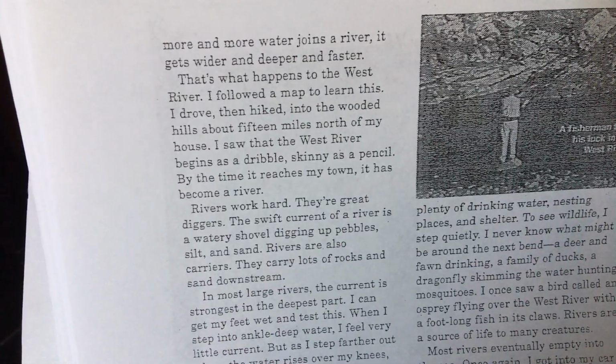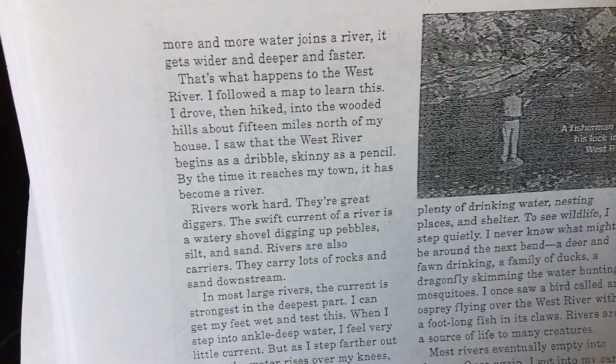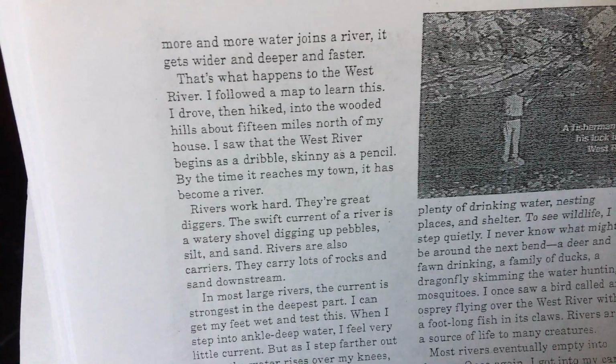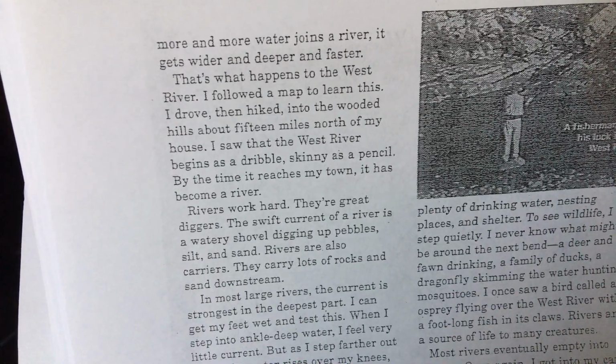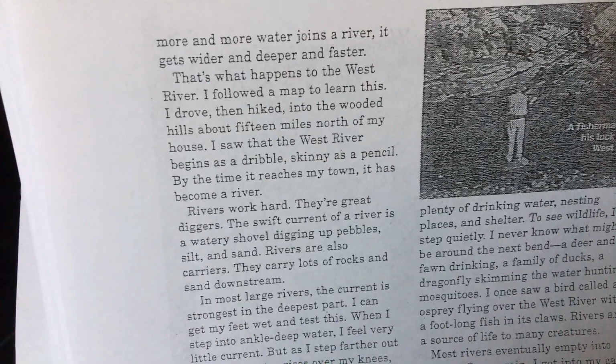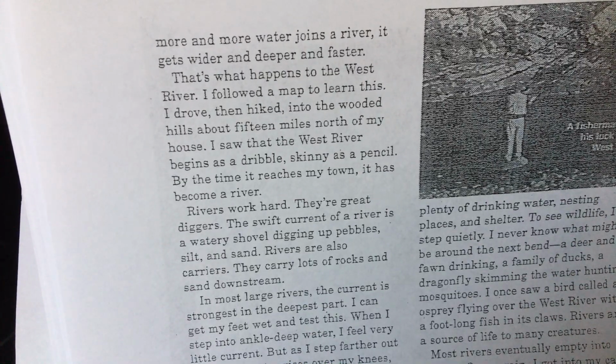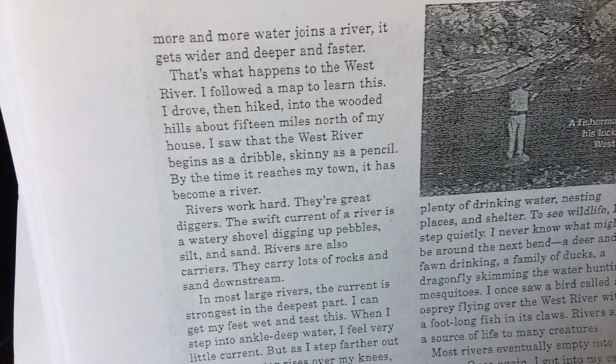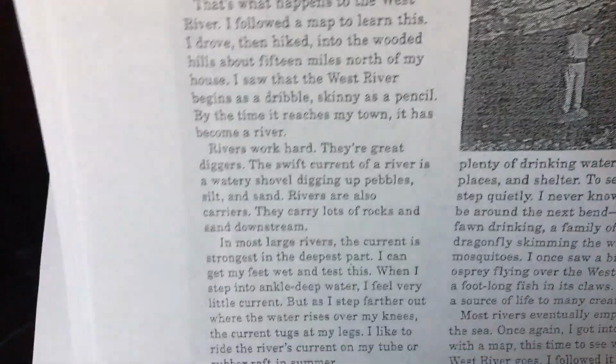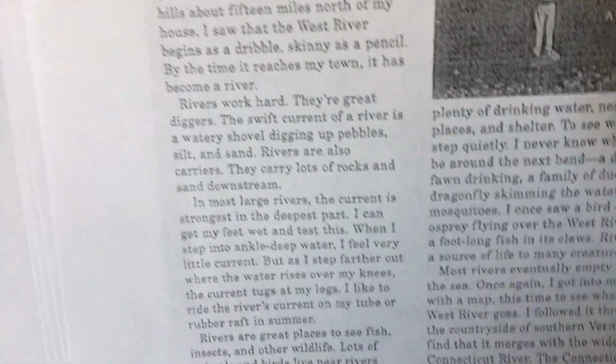I followed a map to learn this. I drove, then hiked into the wooded hills about 15 miles north of my house. I saw that the West River begins as a dribble, skinny as a pencil. By the time it reaches my town, it has become a river.